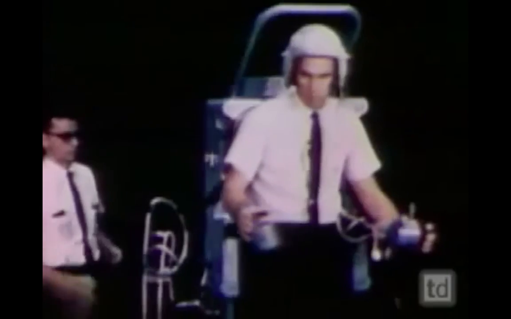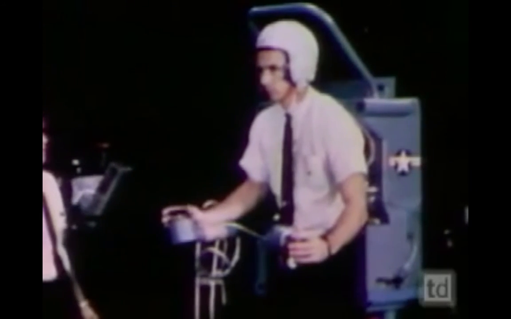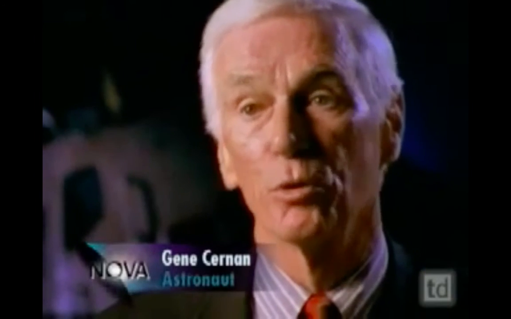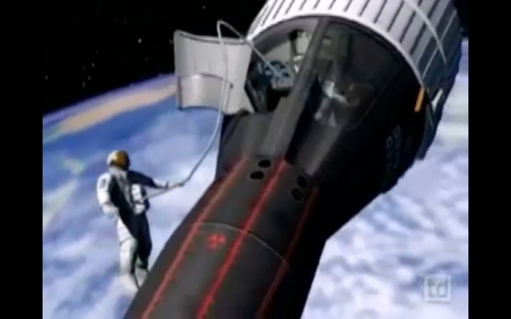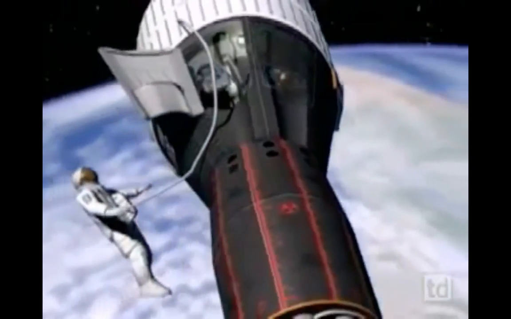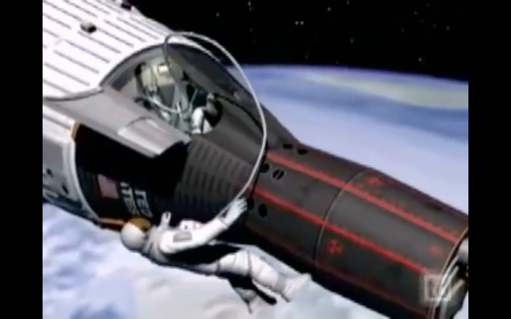Gene Cernan would try to find out if humans could do work in outer space. I was going to go out and I was going to have to do legitimate work. I had to basically assemble a whole flying backpack outside the spacecraft in zero gravity through a nighttime cycle where I had little or no light. Cernan was supplied oxygen from an umbilical hose that passed through an open hatch. His commander, Tom Stafford, seated inside, piloted the spacecraft.